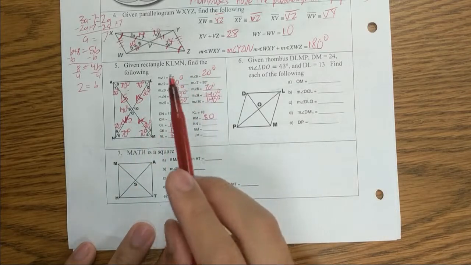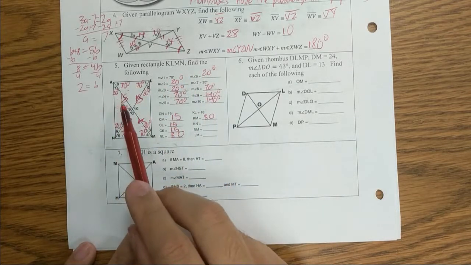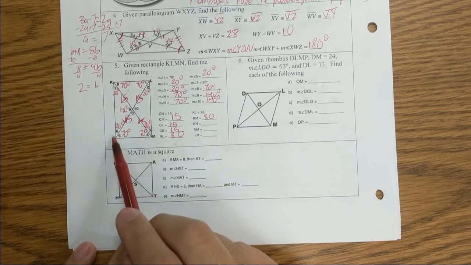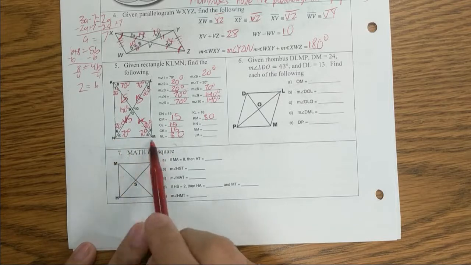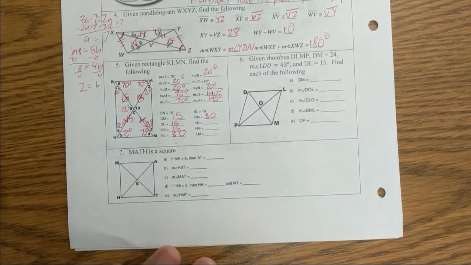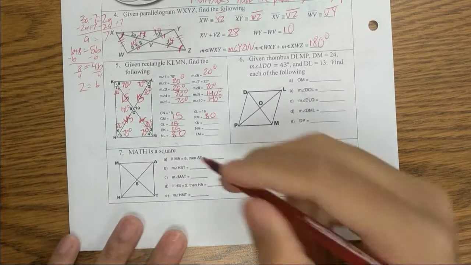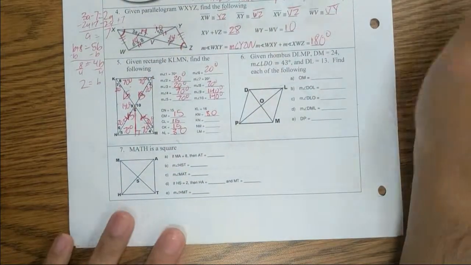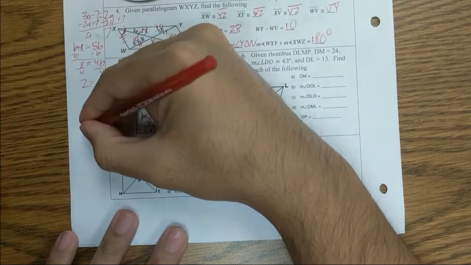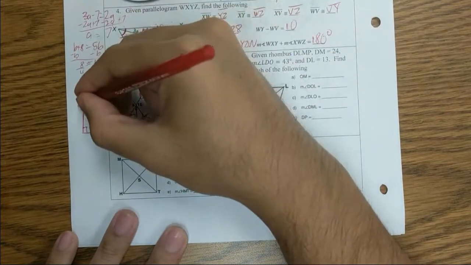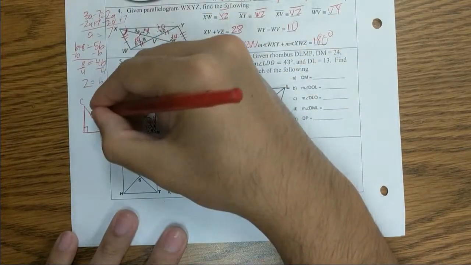KN, okay, that one's actually pretty tricky. We'll come back to that. So NM over here, well, we're going to have to set up a right triangle. So if I draw in this, so let me draw that off to the side. Okay, so we've got a right angle. Here's M, here's C. So I know the hypotenuse is 15.